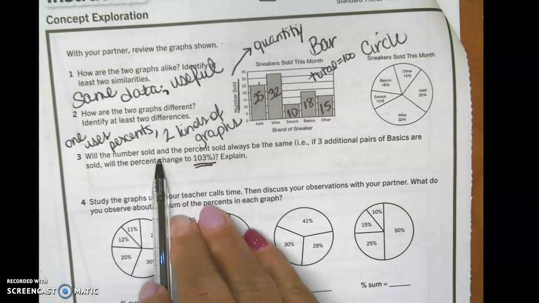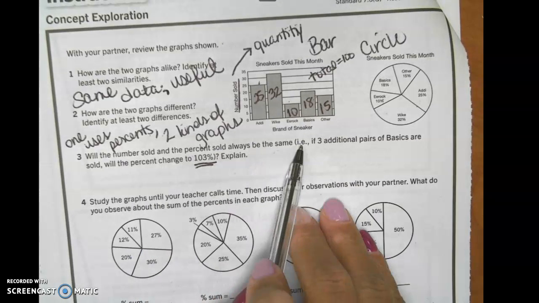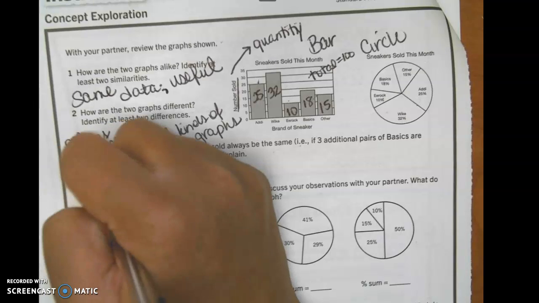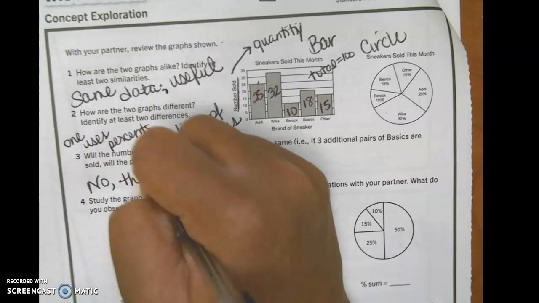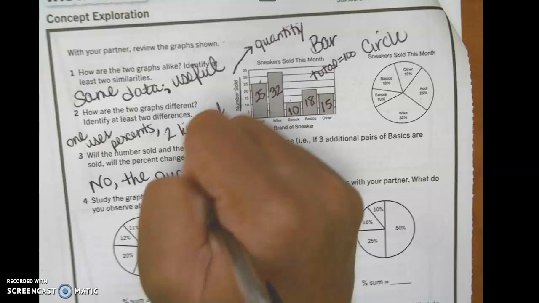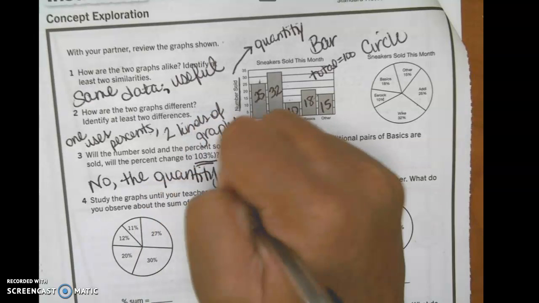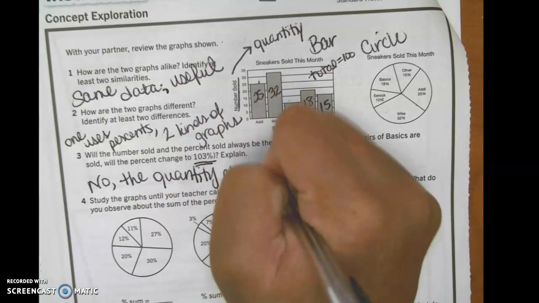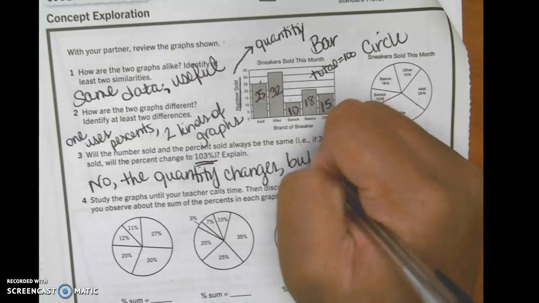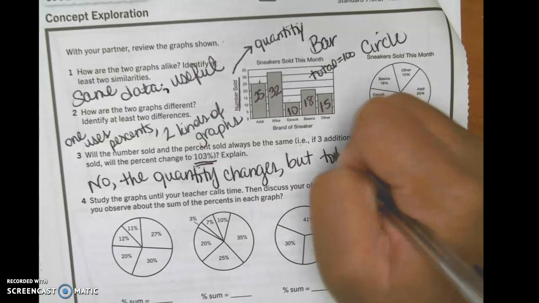So will the number sold and the percent sold always be the same? No. The quantity changes, but the total percent is still what? 100. Good.